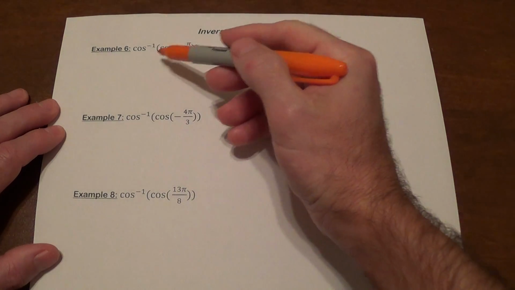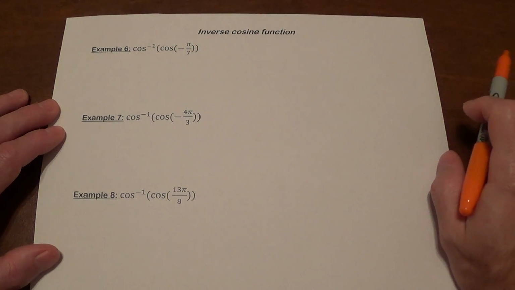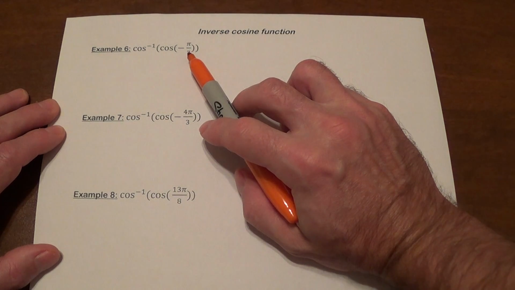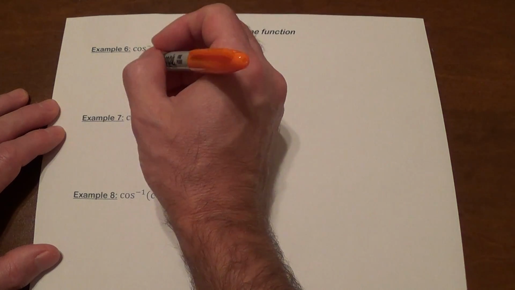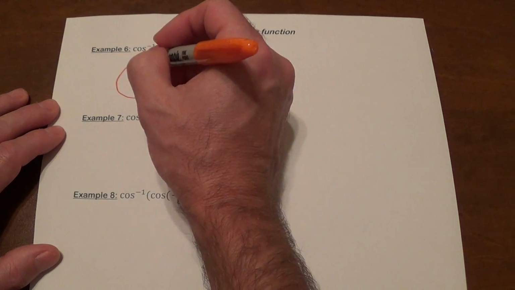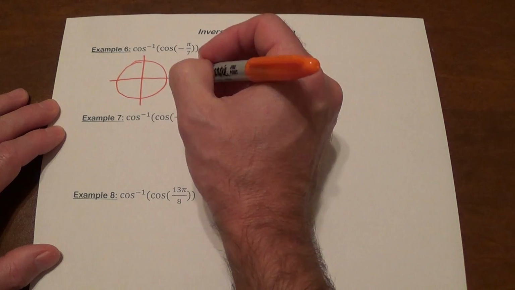So we're doing arccosine of cosine of negative pi over 7. If I look at this angle here, is this angle going to work for me? And the answer is no, it's a negative angle. But we need to be on the interval from 0 to pi. So let me take a look at the unit circle and see where else I can find an angle like that.